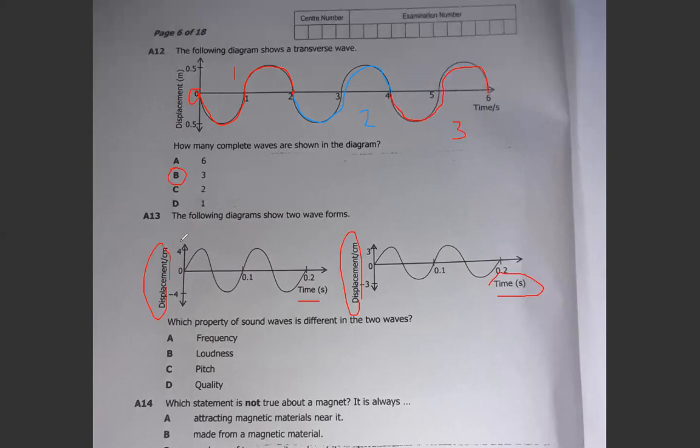How different are they? We can see that the amplitude here is 4. The amplitude here is 3. But the wavelength may not be the same, may be the same, we don't know. But one thing we know is that the time taken for a complete wave, 0.1, even for this one, 0.1. So the period is the same, the frequency is the same, the wavelength, we are not too sure. So, which property of sound waves is different in the 2 forms? So we are saying for as long as the time taken for a complete wave to be made by a particle is the same, then the period is the same and the frequency will be the same.